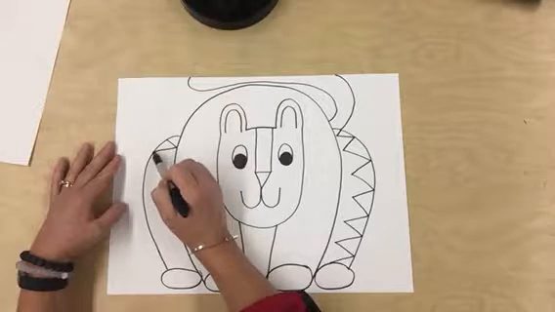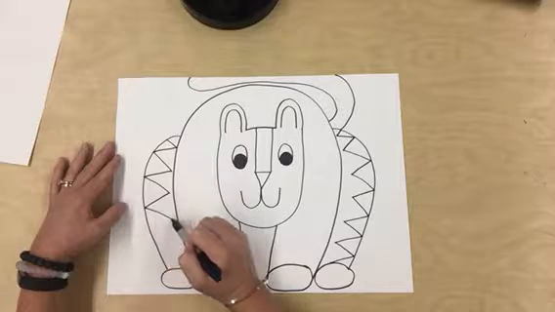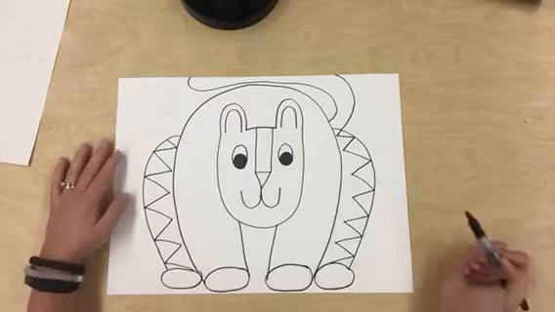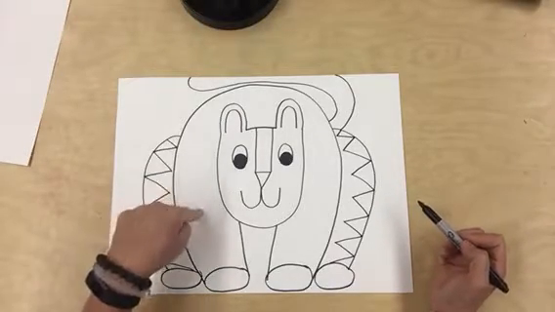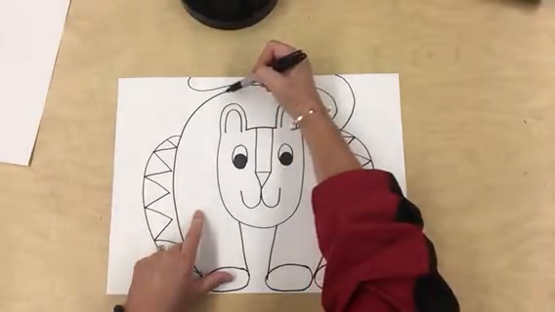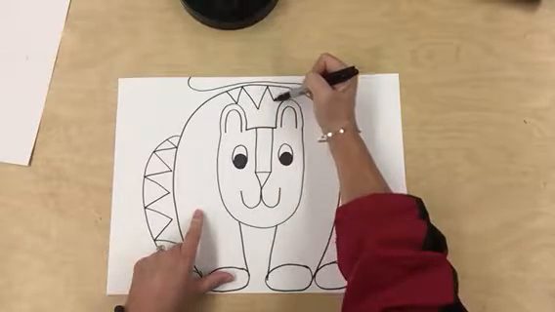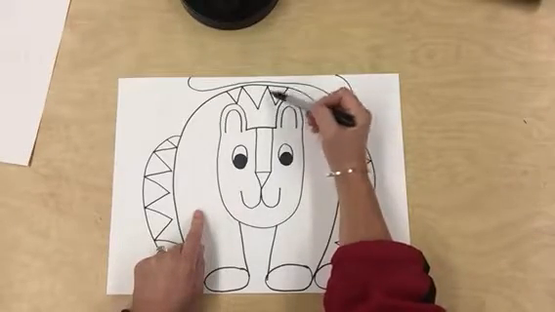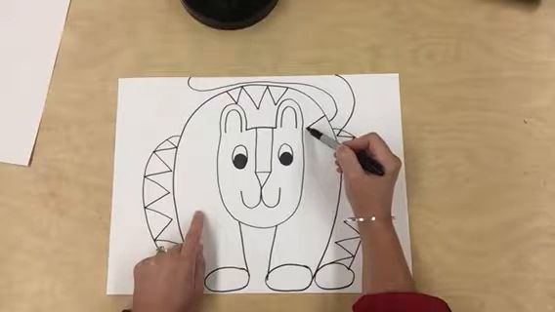I'm going to go ahead and do the zigzag on this side. These are going to be the tiger's stripes. I'm going to be using that same zigzag line on my tiger, the tiger's body. I'm going to do 3 at the top. Let me show you. Zigzag, zigzag, zigzag. You might also be noticing that zigzag is creating triangles up here at the top. I'm going to go ahead and do this going down the side, zigzag.